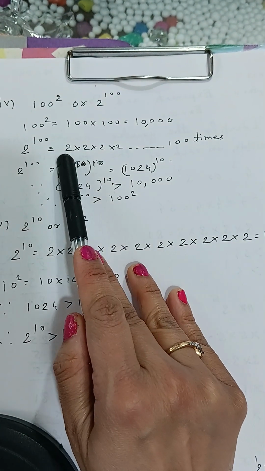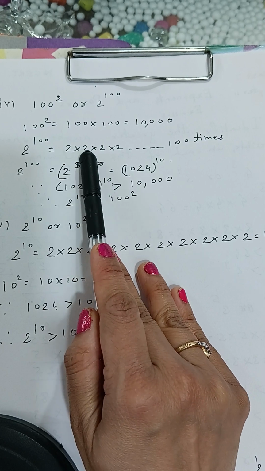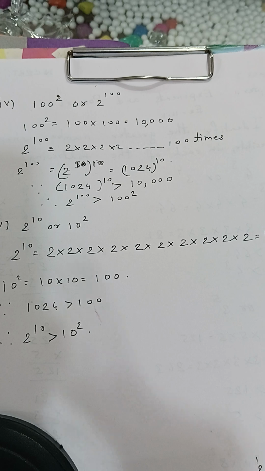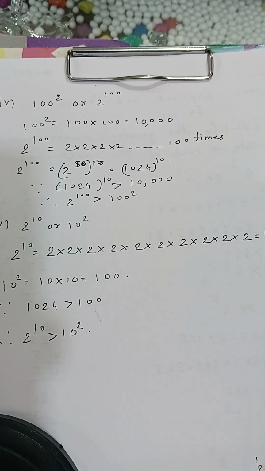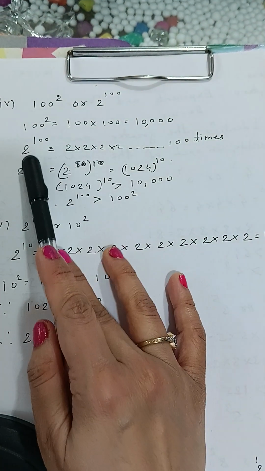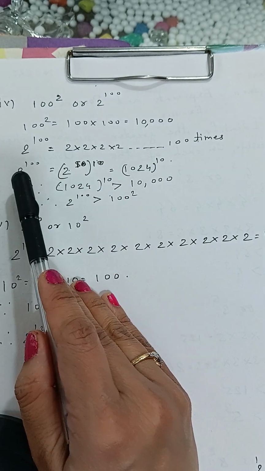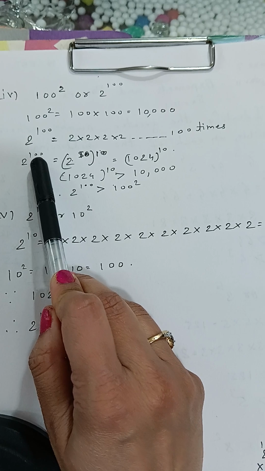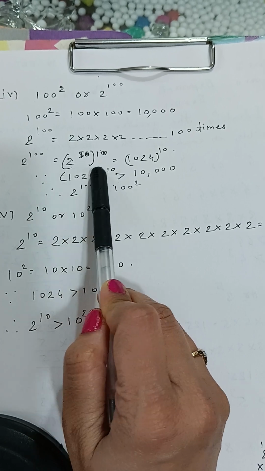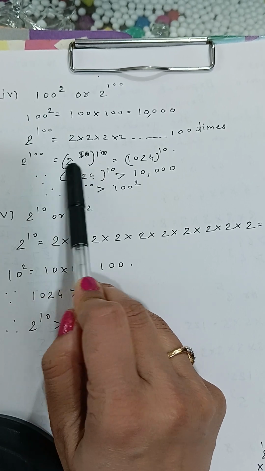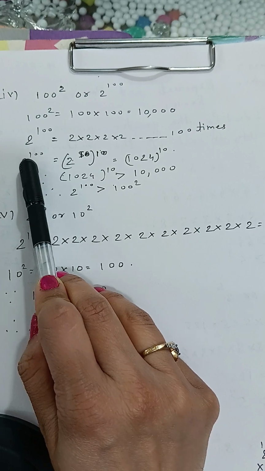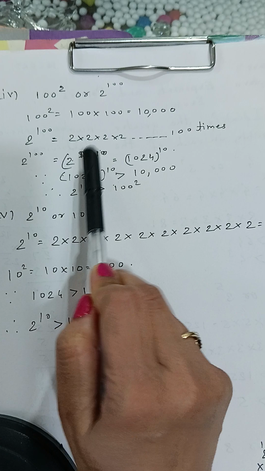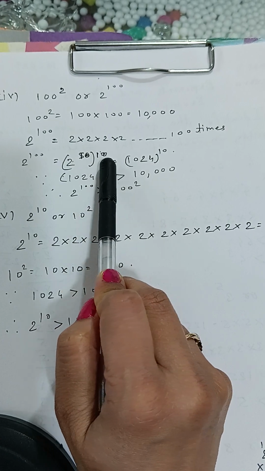So let's see, if you multiply 2 by 2 by 2 by 200 times, it will take a lot of time for you to get to the answer. So in this kind of question, you just have to simplify it. See, I have done 2 to the power 100. If you simplify, you can write this 2 base here and just split this 100. You can write 10 inside the bracket and 10 outside the bracket.